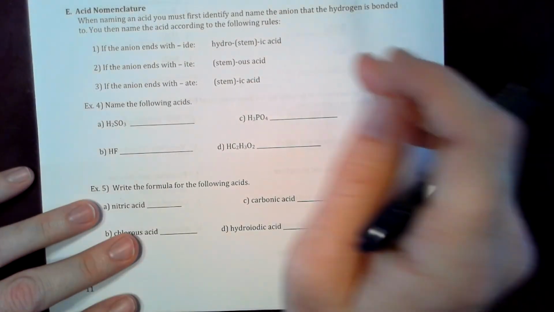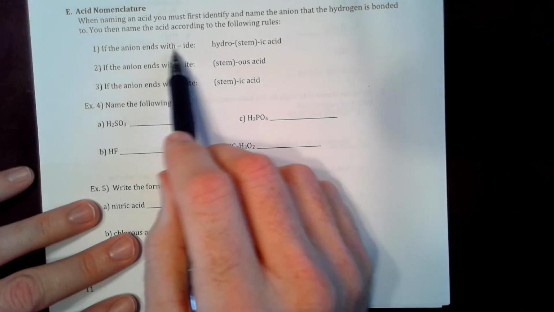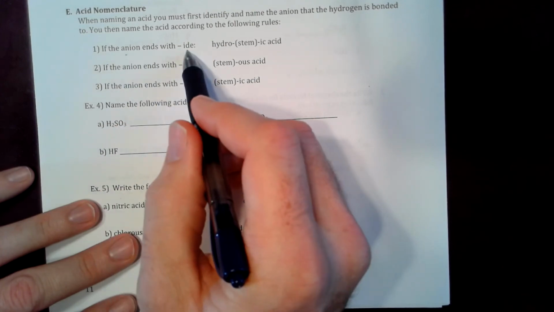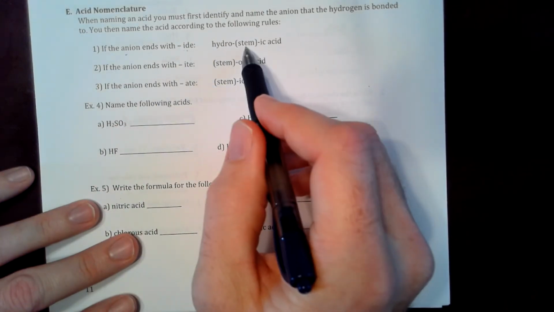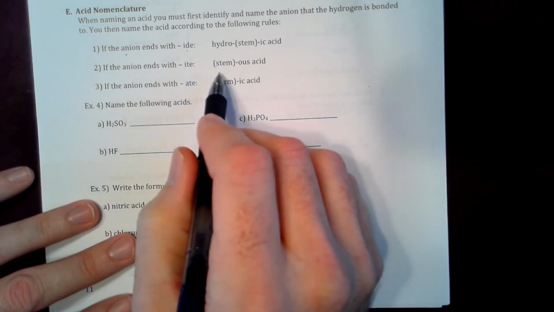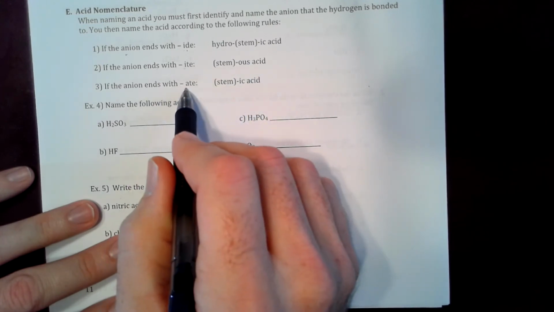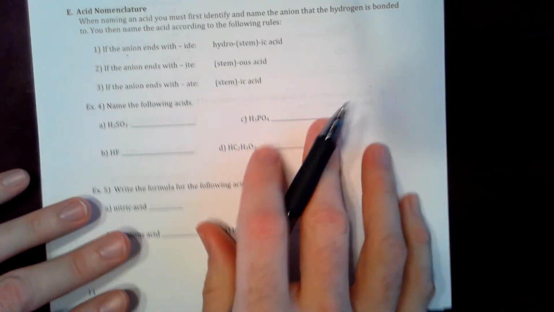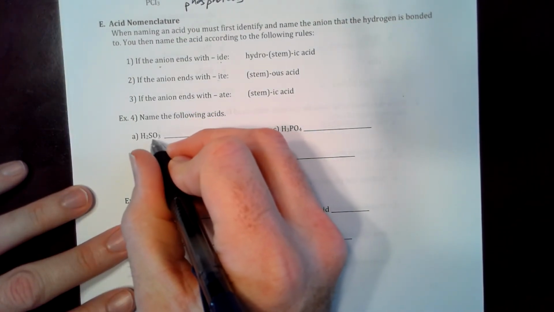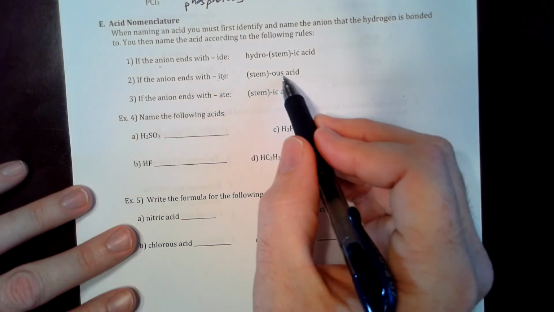So acid nomenclature, only 3 rules to understand. If the polyatomic ends in "ide," or if the anion ends in "ide," it's going to be hydro something ic acid. If it ends in "ite," it's going to be something ous acid. And if it ends in "ate," it's going to be something ic acid. So this is sulfate right here. I'm sorry, this is sulfite. So sulfite is going to be sulfurous acid.